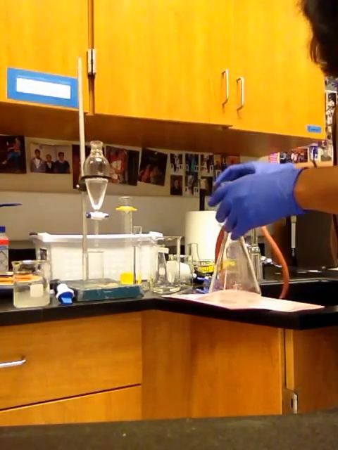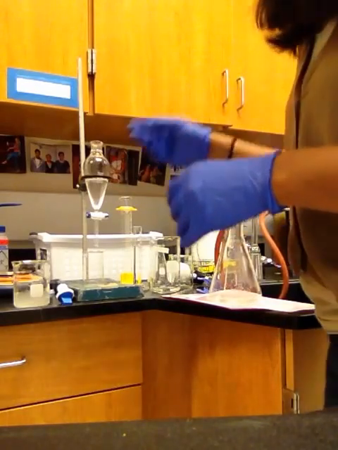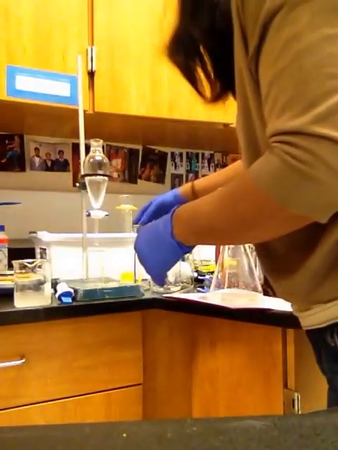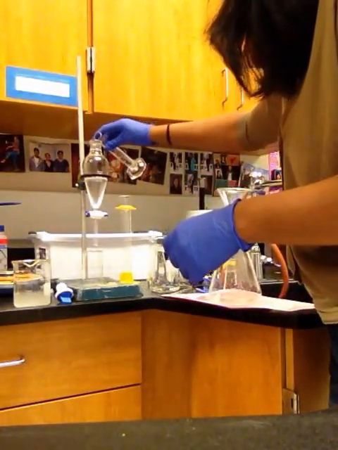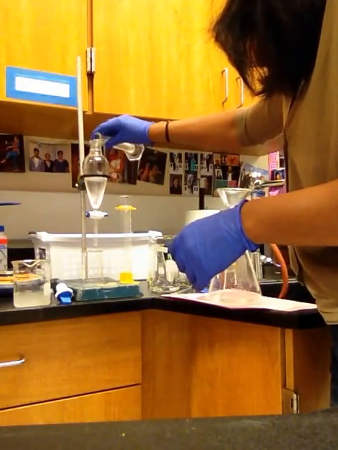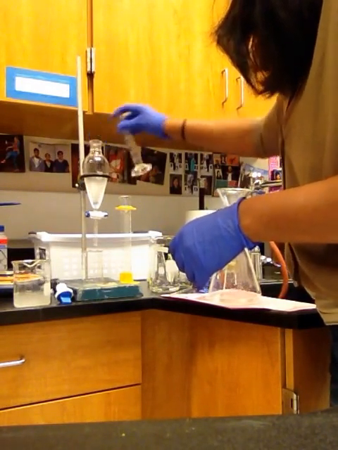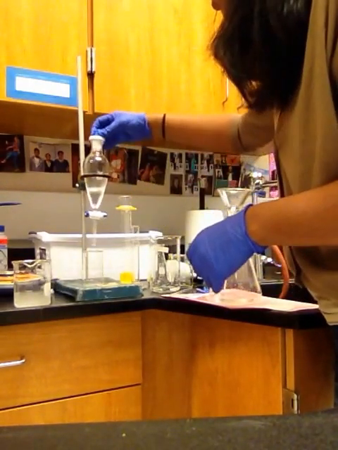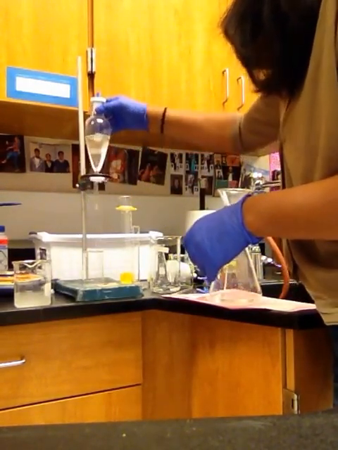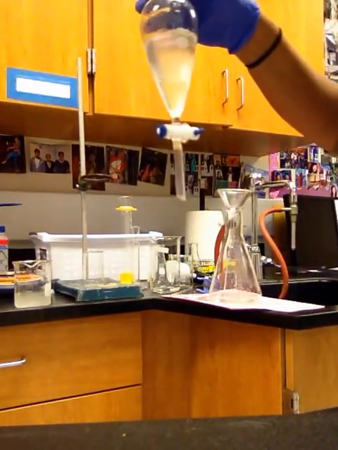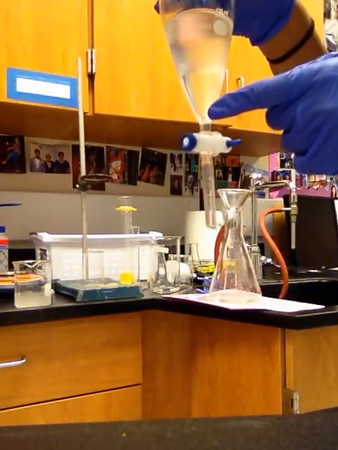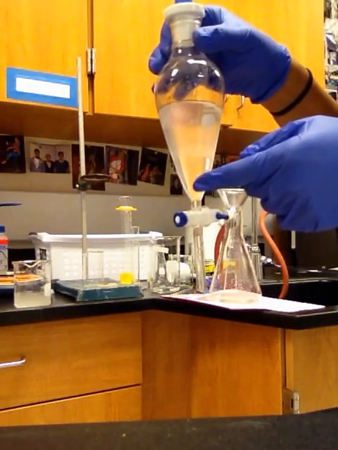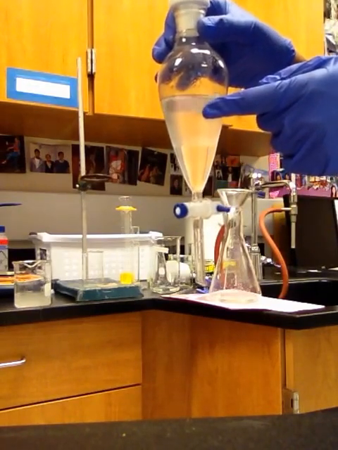Once you are done pouring it in there, you add an aqueous layer, which is NaHCO3. You put it in there, and you will see two separate layers are created. You close the separatory funnel, and you can see the two layers really clearly here. The bottom layer is the aqueous layer, and the top layer is ethyl acetate.